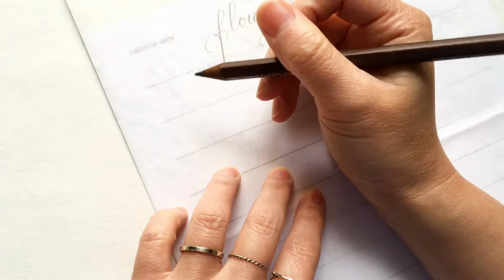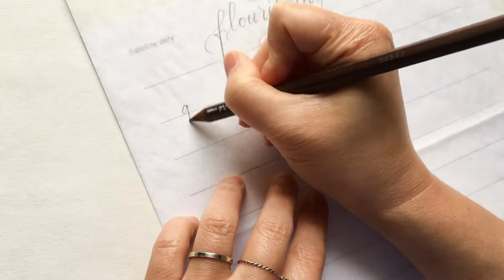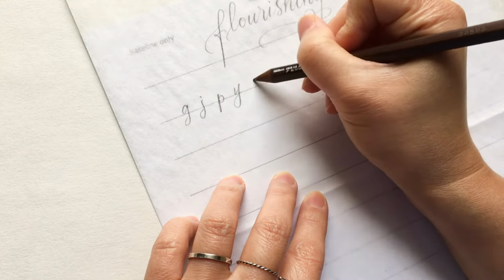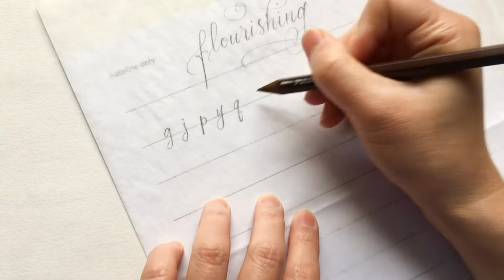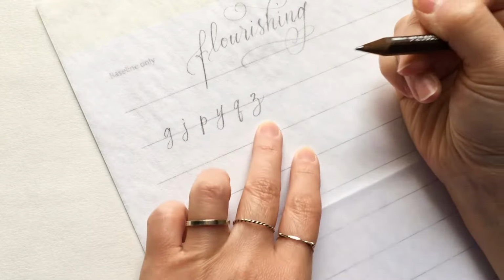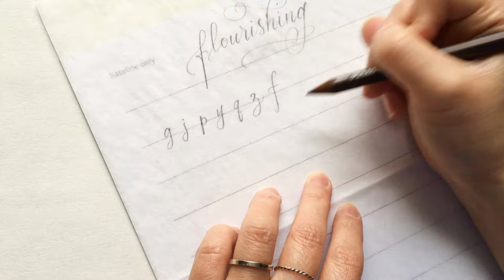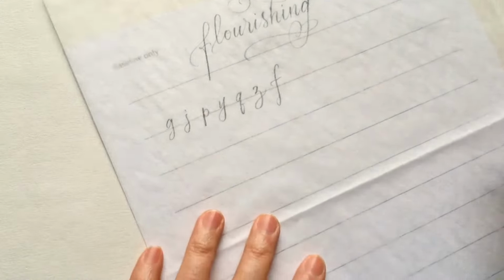The letters with descenders will be G, J, P, Y, and Q. And if you're doing a Z this way, that would also be. And sometimes you can also do some flourish with F, depending on the context. So I'm going to show you 4 different shapes of loops that you can combine or use just by themselves to create flourishes.